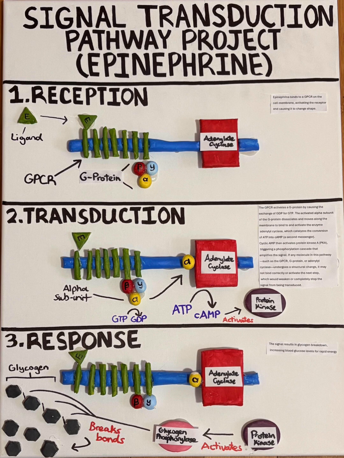In this step, we have the ligand, which is epinephrine, and it's the triangle that we have here, so like in the top left. So the ligand here, it's going to bind to a GPCR, which stands for a G protein coupled receptor. And it's just a type of receptor, which is used in this pathway. And so when epinephrine binds to this GPCR, it activates the receptor and it causes it to change shape.